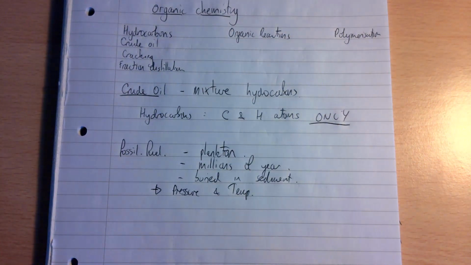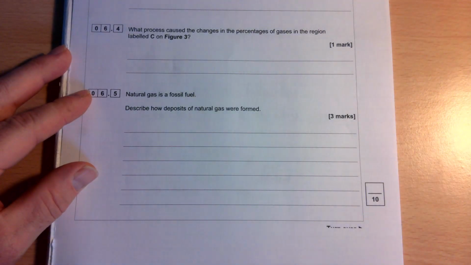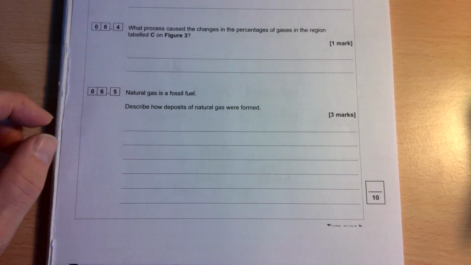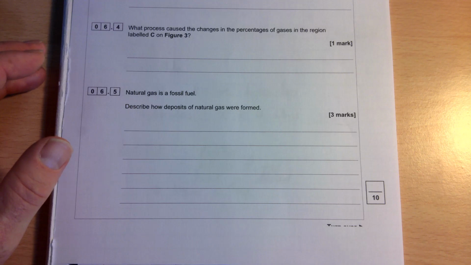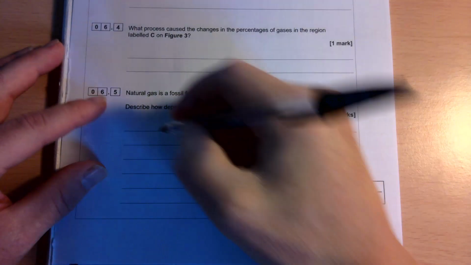Before I do, though, I'm just going to show you an example of a couple of questions on something like this. There's a question here. There's natural gas as a fossil fuel. Describe how deposits of natural gas were formed. And you get a mark in this, from a 2022 paper, and you can make the same arguments about natural gas as you would crude oil. And you'd have to say that plankton died, or tiny marine organisms died. That's 1 mark. So you have to say the plankton, the idea of plankton being important there.